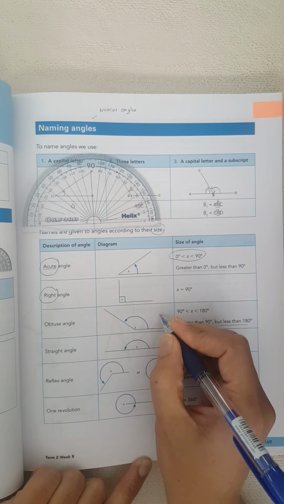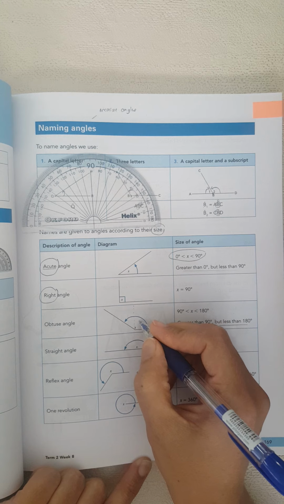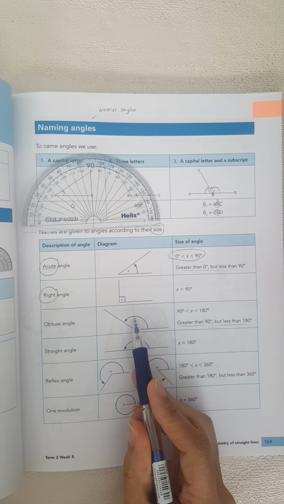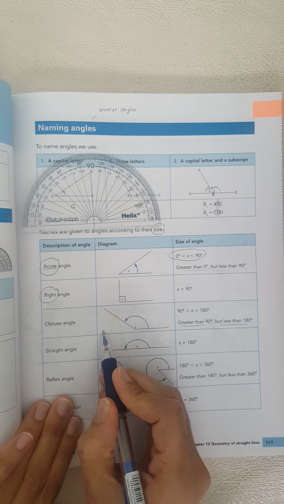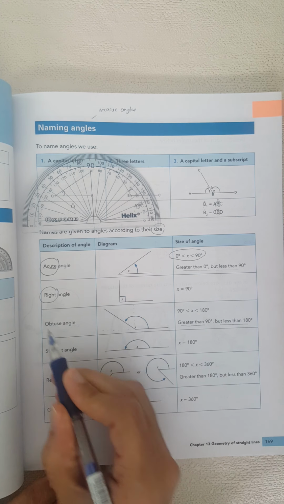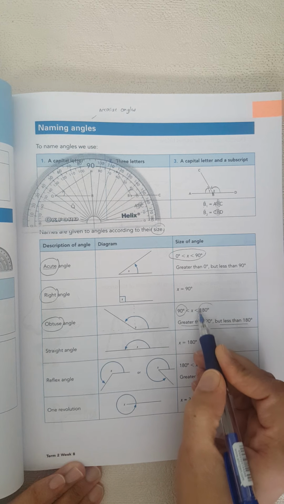So anything drawn here, if I draw a line like that, a line like that, a line like that, that angle would be all acute angles. But once I've passed my 90 degrees here, those angles start coming to an obtuse angle. But remember, it's stopping before 180 degrees. So that's how we get an obtuse angle. So it's between 90 and 180.